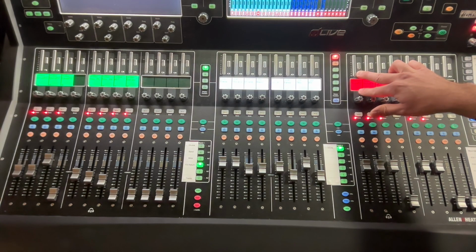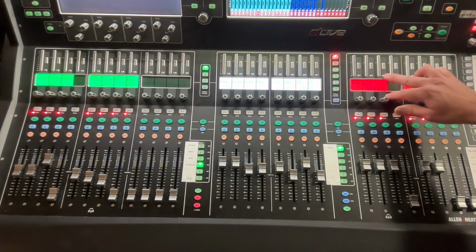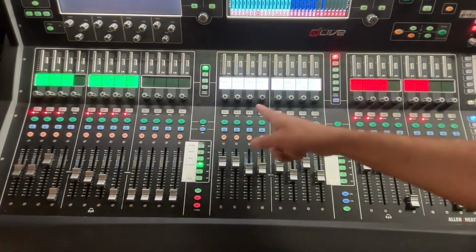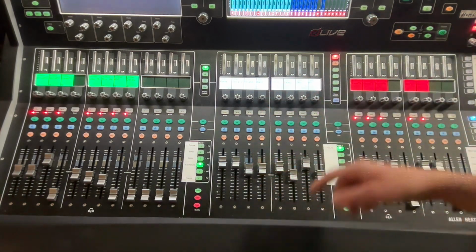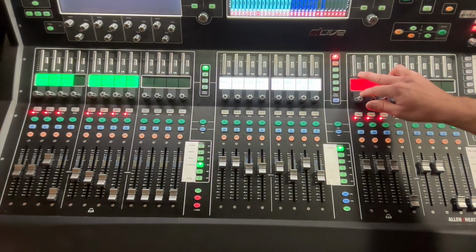There's a drums effects channel here, an aux. A guitars effects aux, a keys effects aux. So just like we've got DCAs here for our drums and our guitars and our keys, we've also got dedicated effects channels for each of those as well.